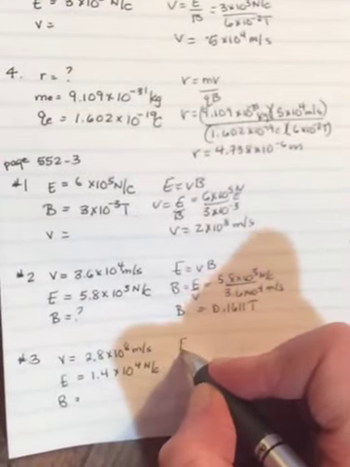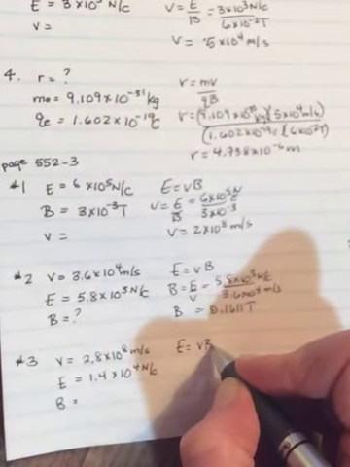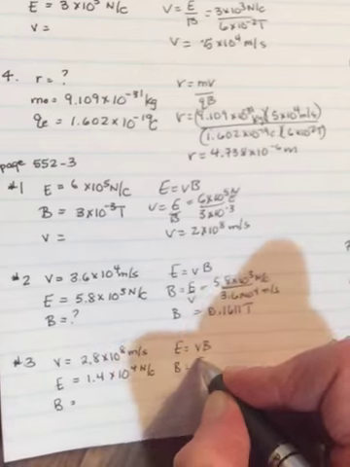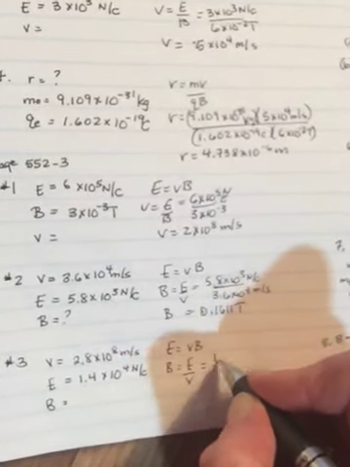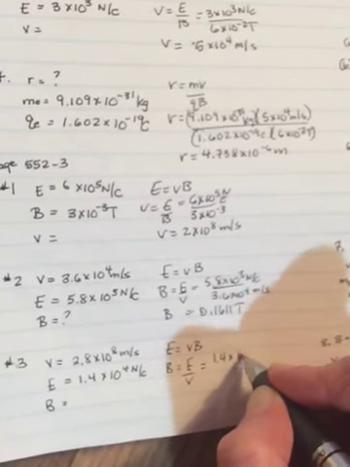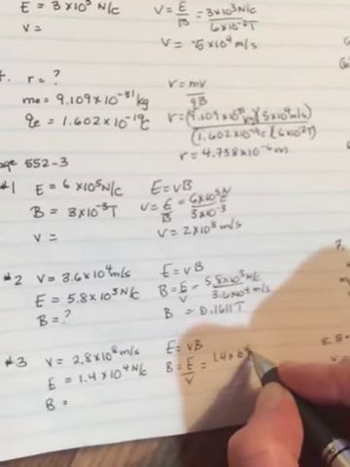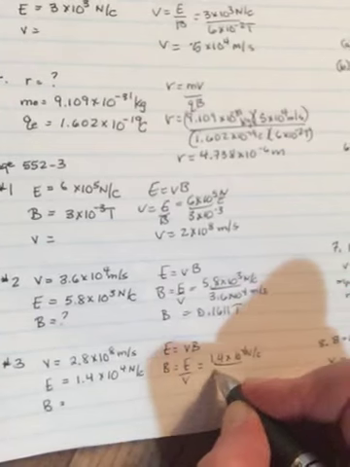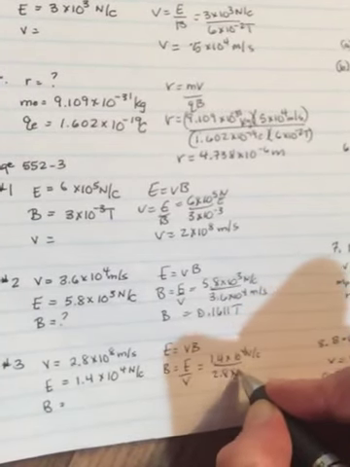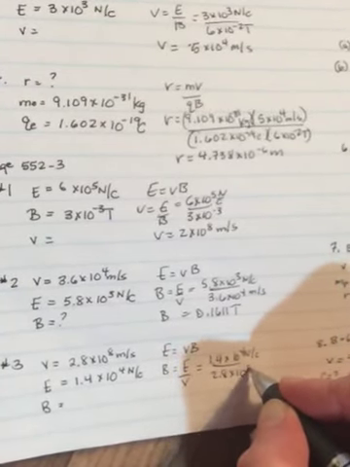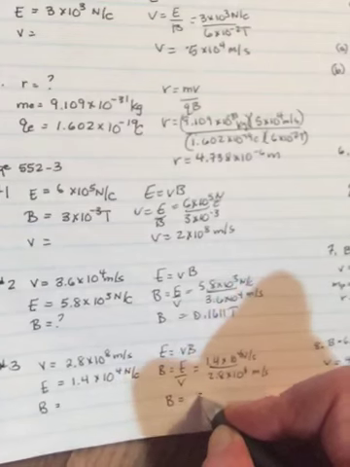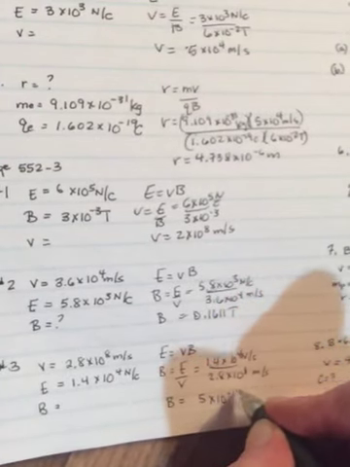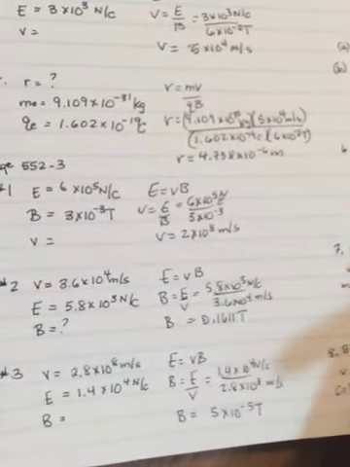So again, E equals VB, B equals E over V. So we have 1.4 times 10 to the 4th newtons per coulomb over 2.8 times 10 to the 5th. So you're going to get a half times 10 to the negative 4, which means it's going to be 5 times 10 to the negative 5, I believe, Teslas.